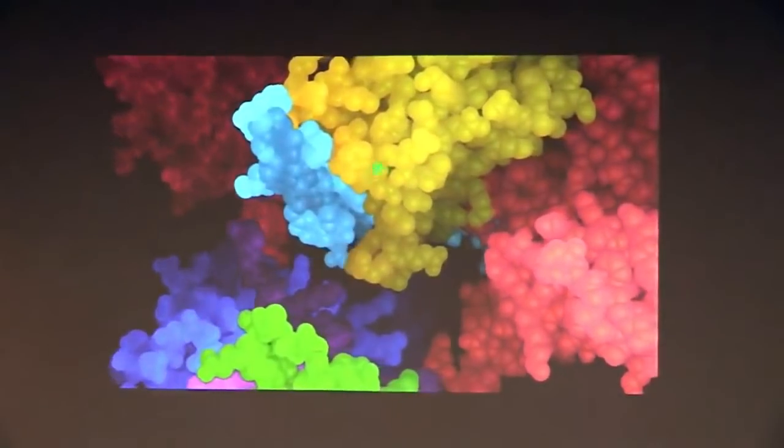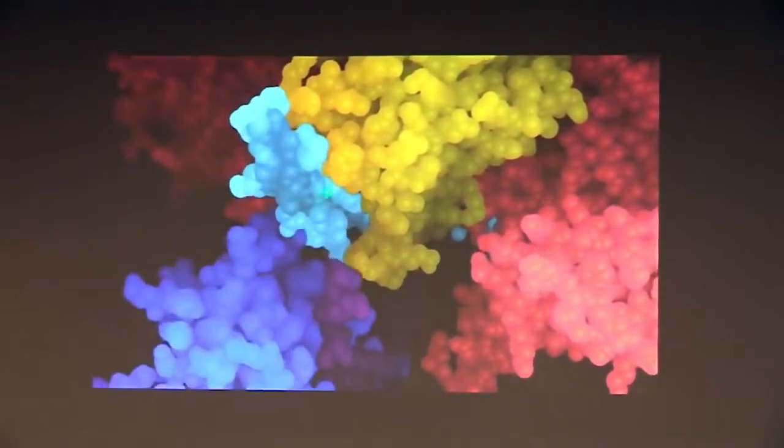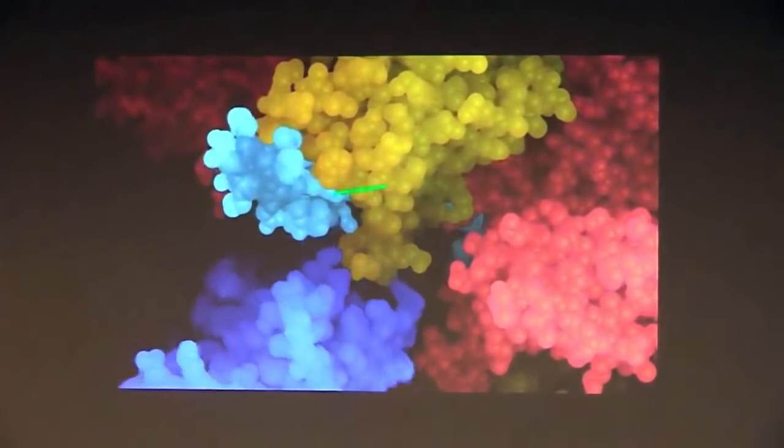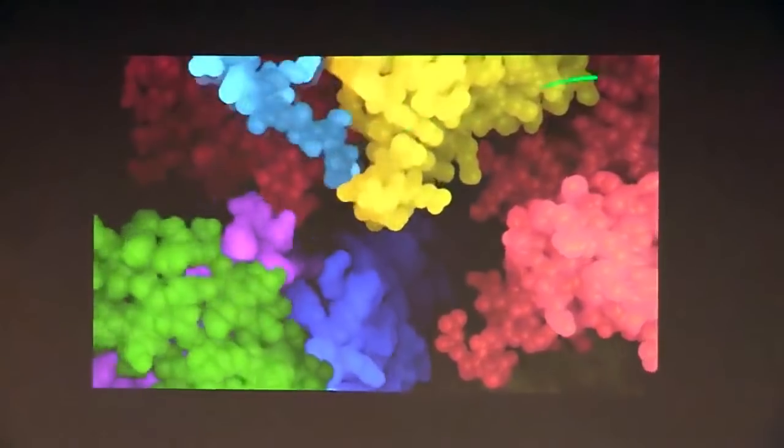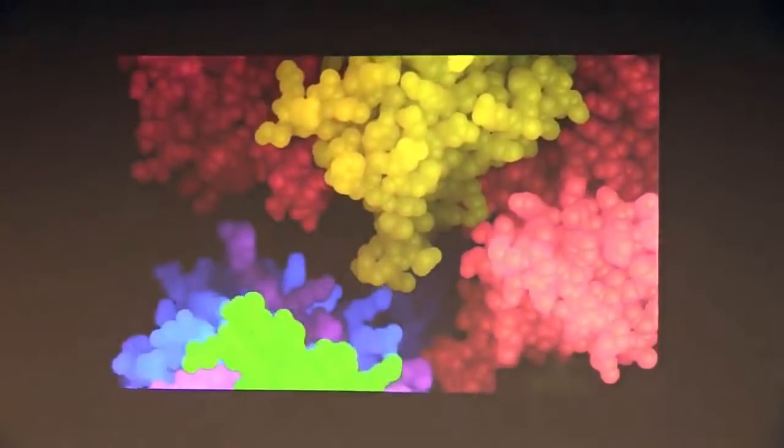We've studied the details of the interaction of the inhibitor to find out what are the important residues by changing every one of them individually to alanine and then measuring K-on and K-off. And almost all of the binding energy comes from hydrophobic interactions.